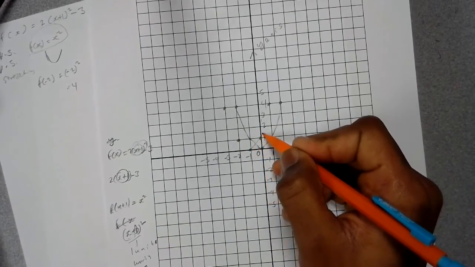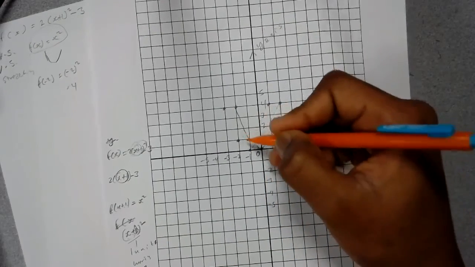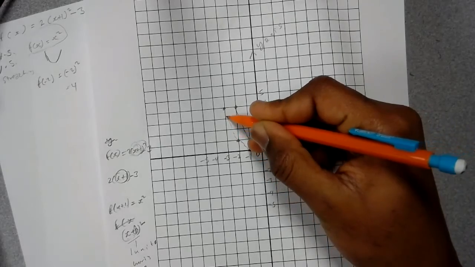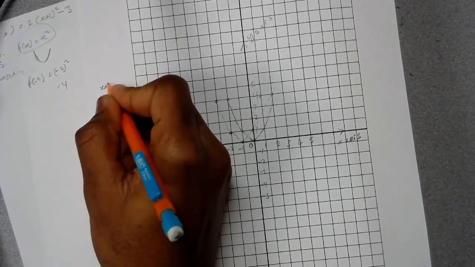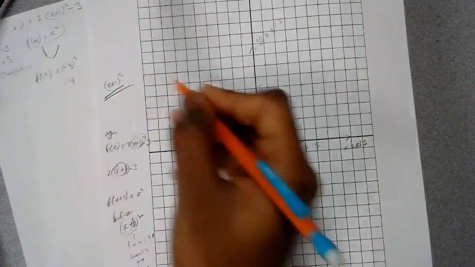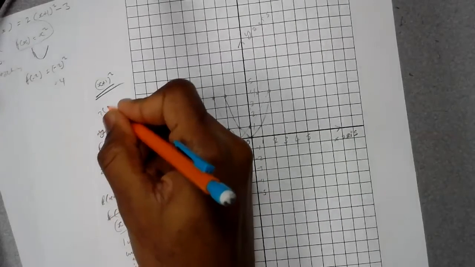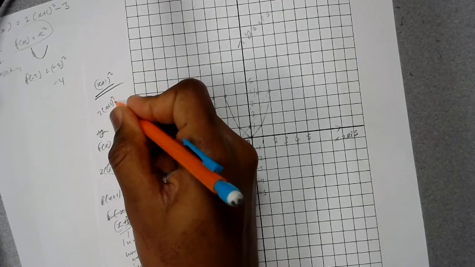So the next graph we're going to get is going to be this. This is the graph for (x plus 1) squared. That's what we just drew. But we still don't reach our final goal. Our final goal is to get the graph of 2 times (x plus 1) whole squared minus 3.